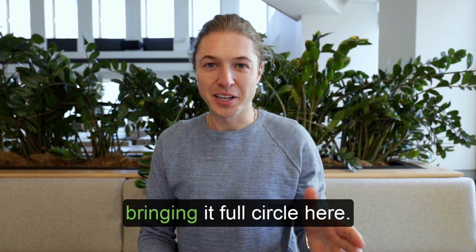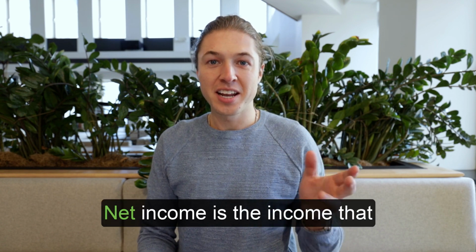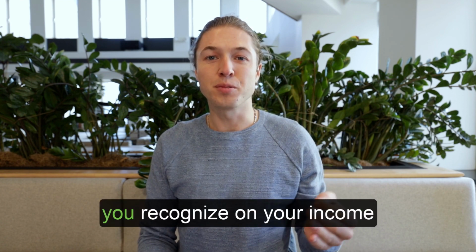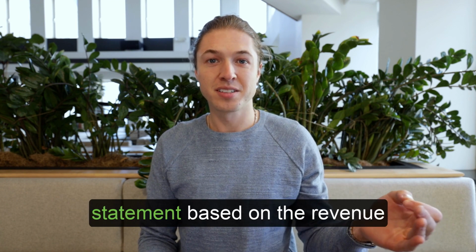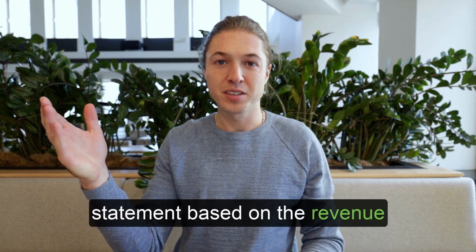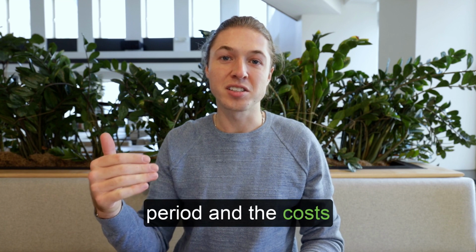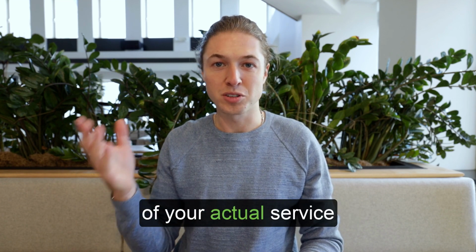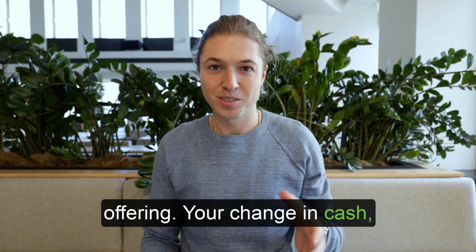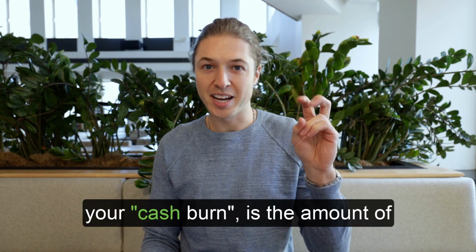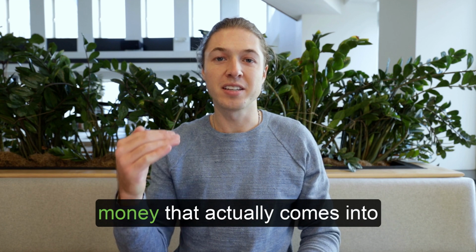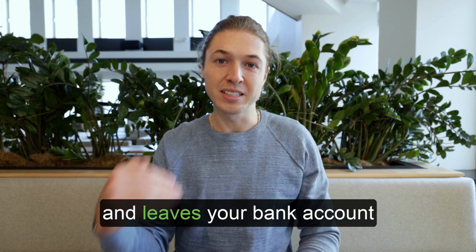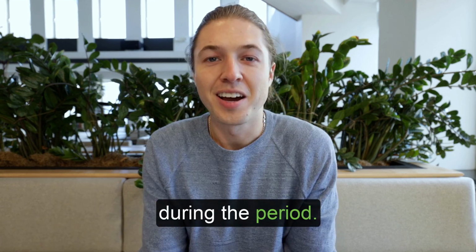Okay. Bringing it full circle here. Net income is the income that you recognize on your income statement based on the revenue that is recognized in that period and the costs associated with it. It's basically a way to understand the profitability of your actual service offering. Your change in cash, or for the average startup, your cash burn, is the amount of money that actually comes into and leaves your bank account during the period. I hope that was helpful.